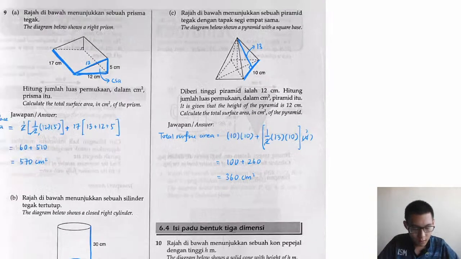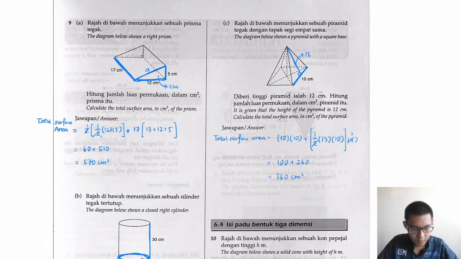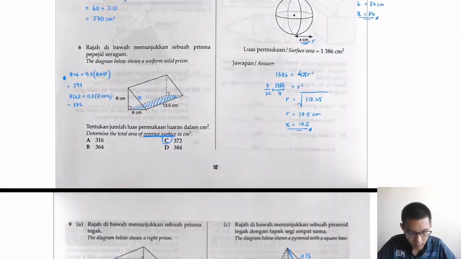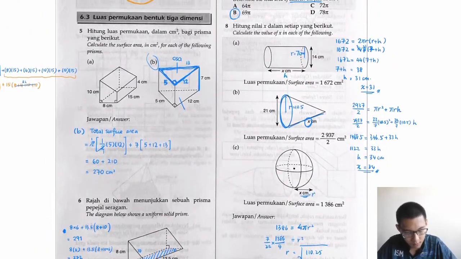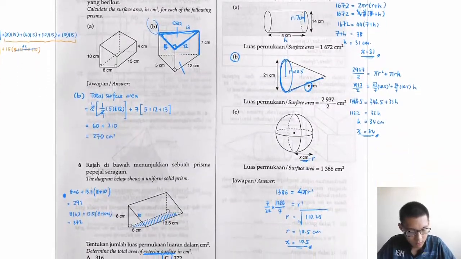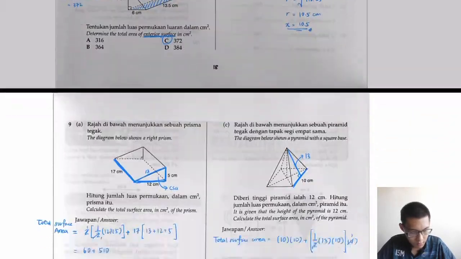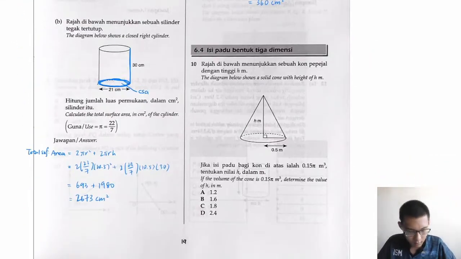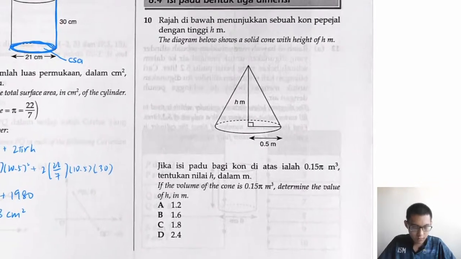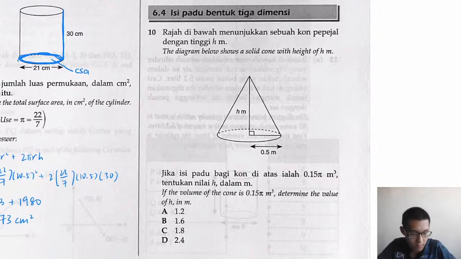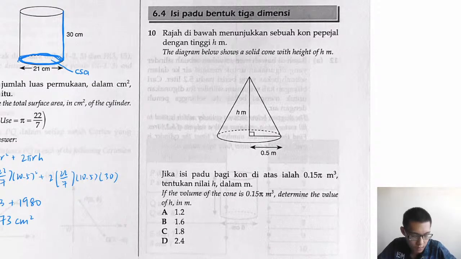I think we already touched on pyramid, cylinder, prism, also cone. Did I explain this cone? Okay, it's cone and sphere. But for sphere and cone, the questions are a little bit different, so maybe you can try to find another question to solve. So now we go to the volume. We proceed to volume for these 3D shapes.